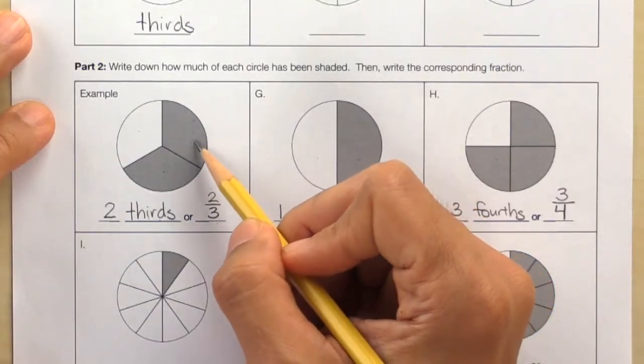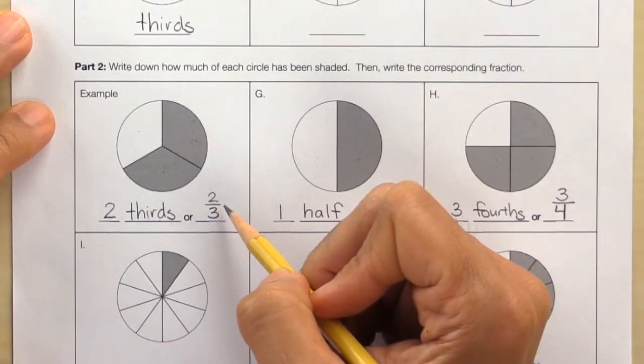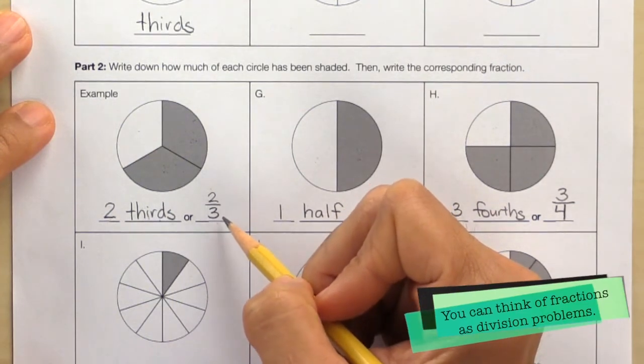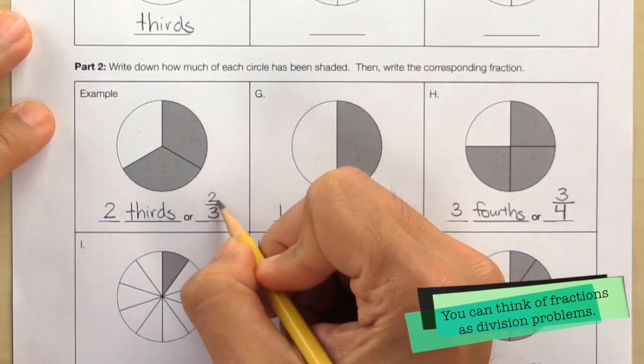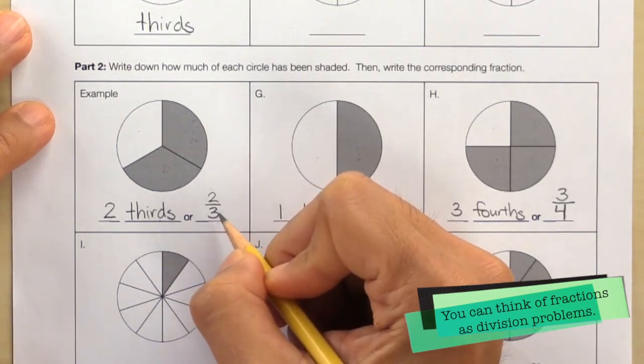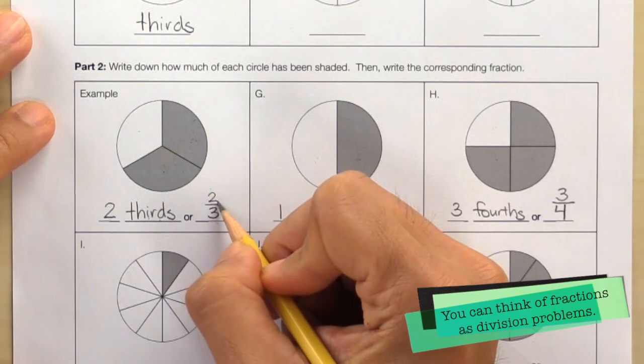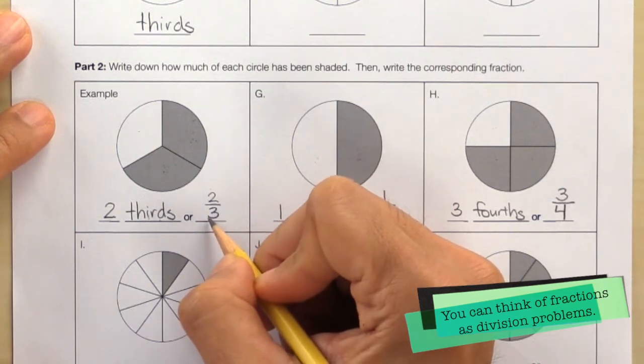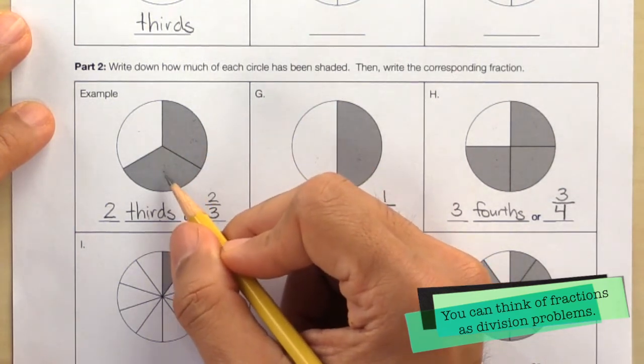The rest of the problems are completed the same way. But for now, let's actually go back to the example box and take a closer look at the fraction 2/3. Here we have the fraction 2/3. And 2/3 can also be thought of as 2 divided by 3. So the question is, how does a division problem like 2 divided by 3 give us an answer that looks like this? So let's take a look at another model to help us understand that.